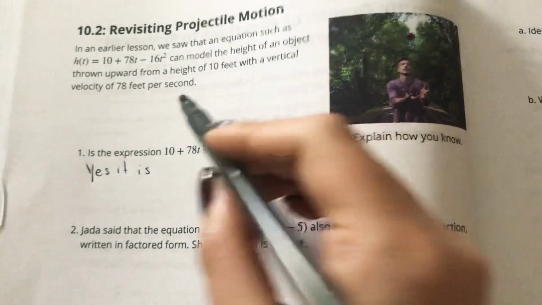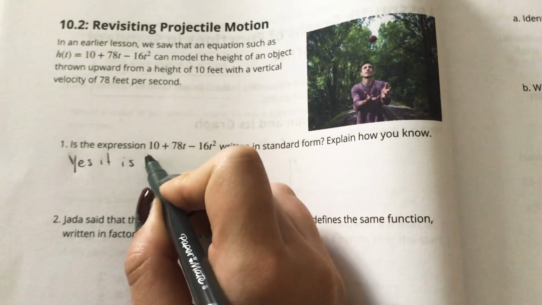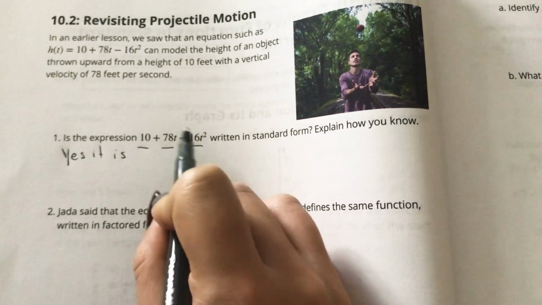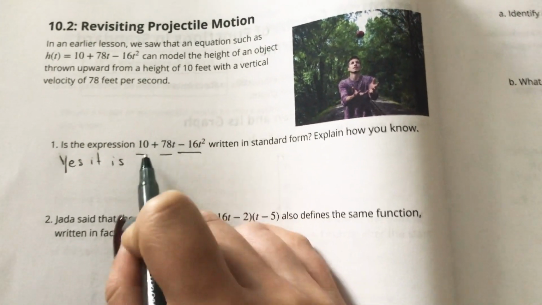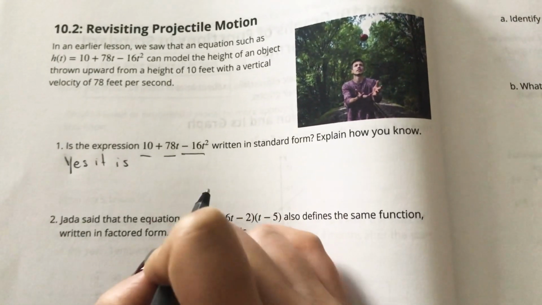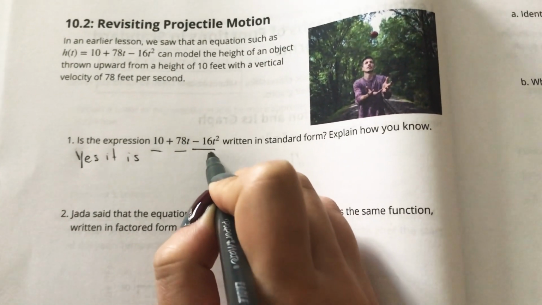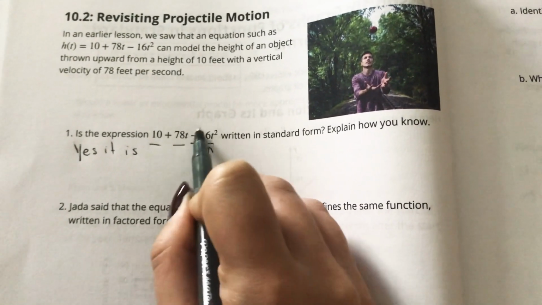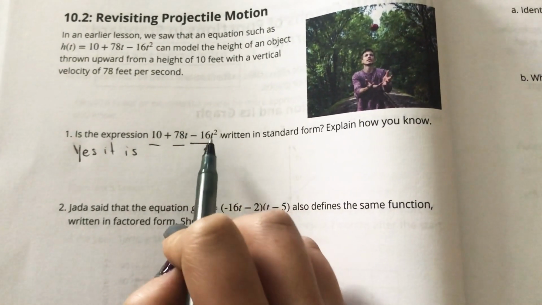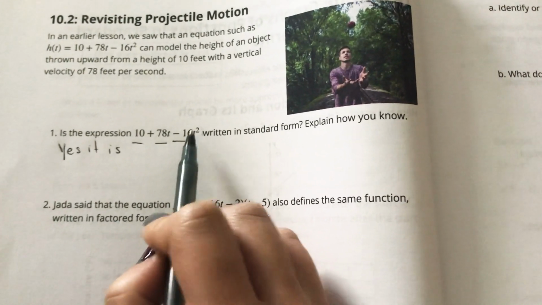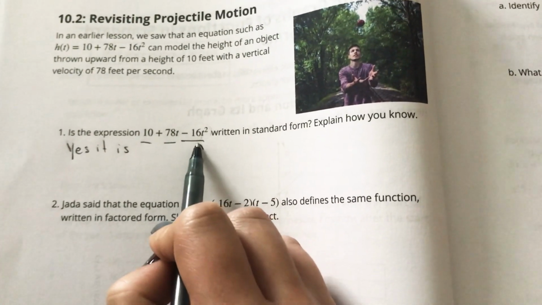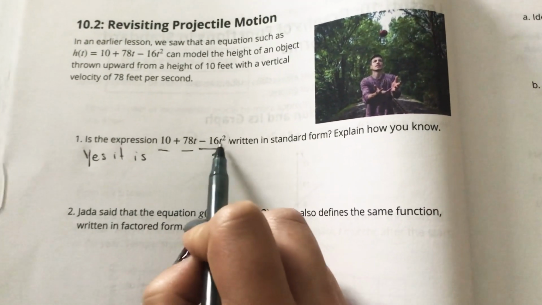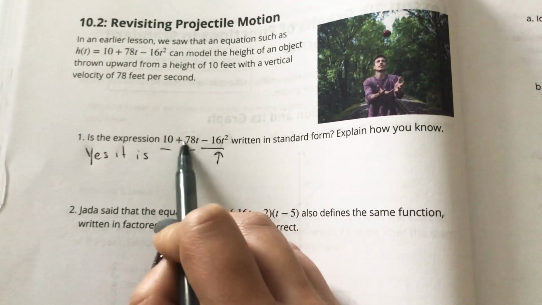This is still written in standard form because I have my three terms here. Even though not all three are needed, this quadratic does have three terms. And the most important thing here is I have my t squared. I have a variable squared, such as x squared, but in this case it's using a t. So I know this quadratic is written in standard form. Then I have my ax squared term, my bx term.